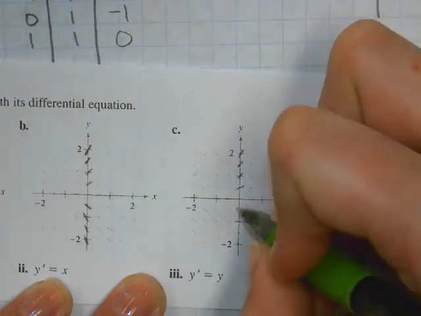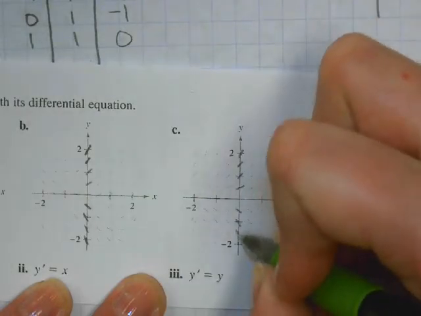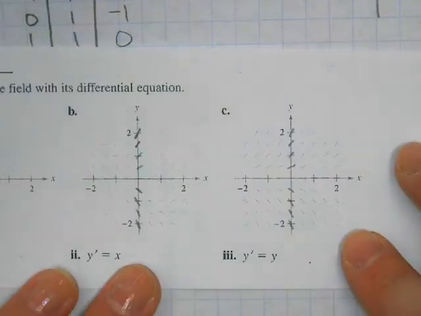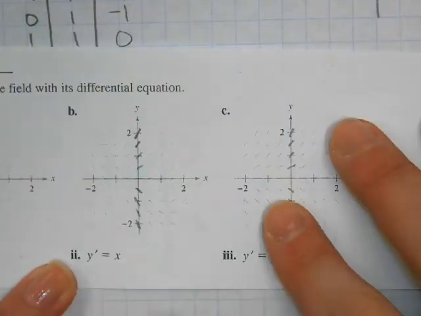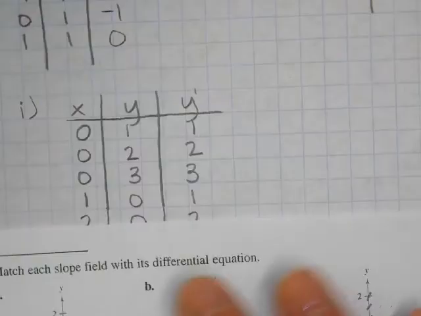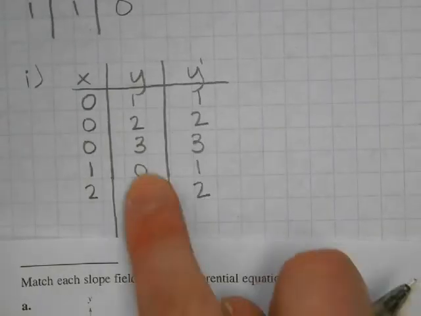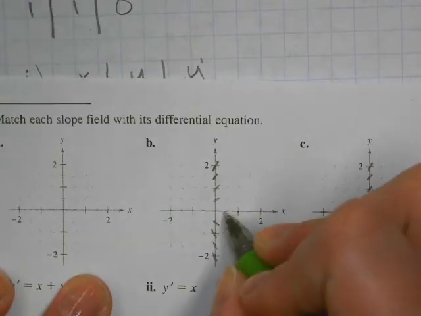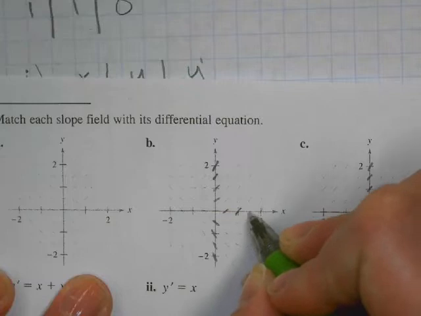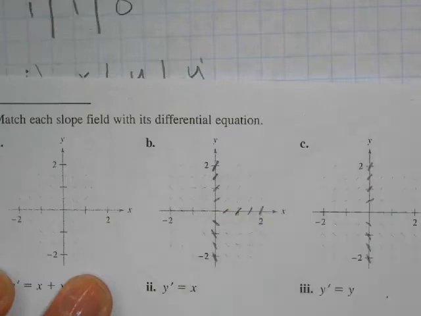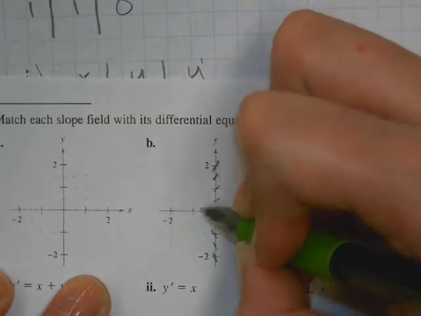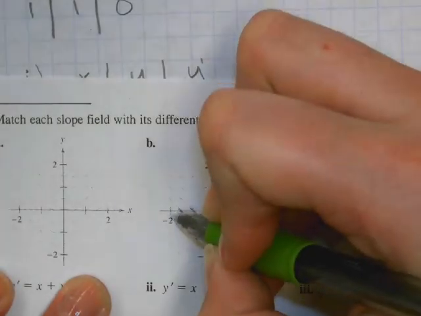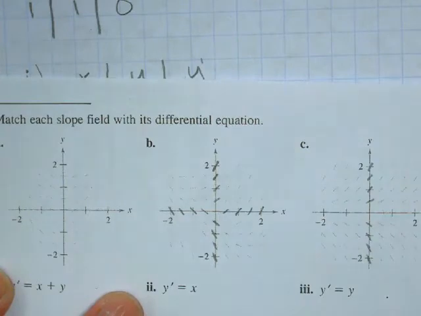Okay, so can you guys see how that's doing kind of the same thing that we expected? All right, so now I'm going to look at the other points that I had, which was where the y coordinate is 0. So if I look at B, when my y coordinate is 0, then these positive x values are giving positive slopes that are increasing in steepness, which is what I would expect. Same thing on this side. So B is still a good candidate for the first one.